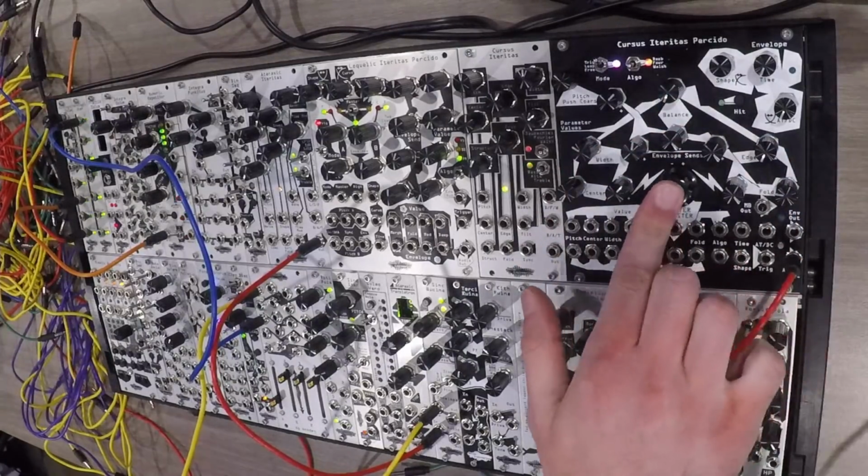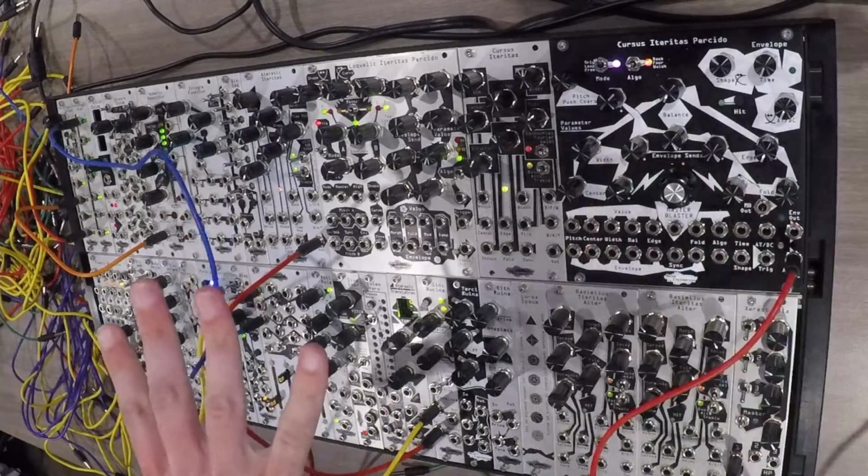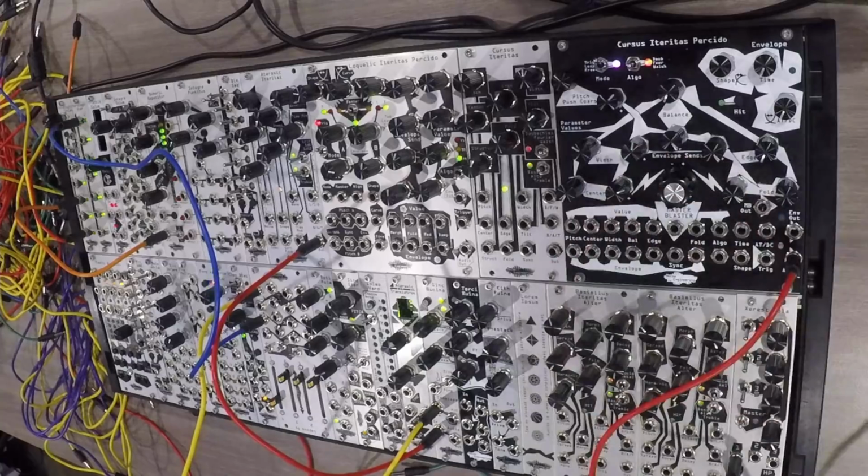The master blaster also has a 0 to 5 volt offset out. So you can tie it into the rest of your patch if you want to have just one control that does a whole lot of other stuff.